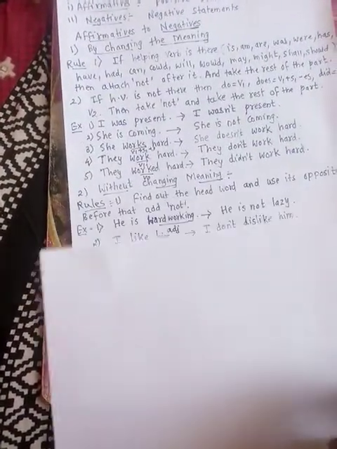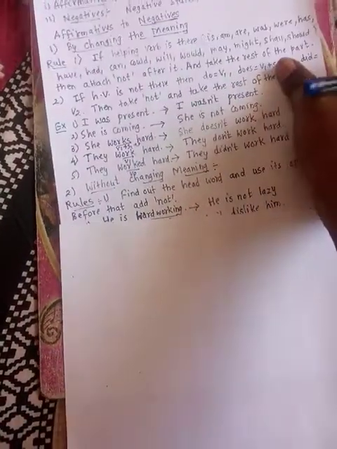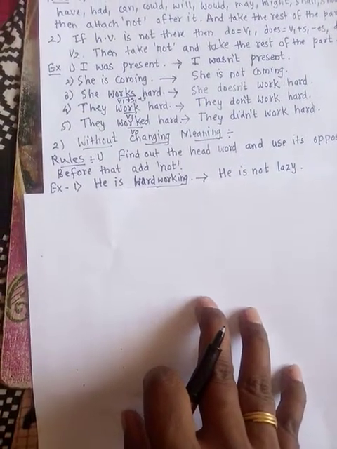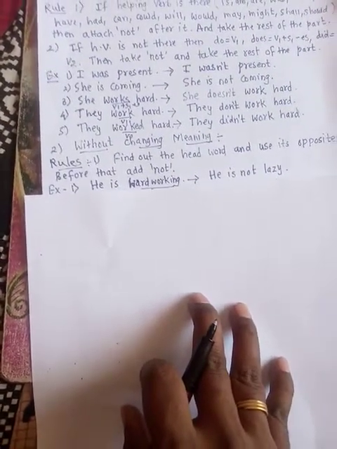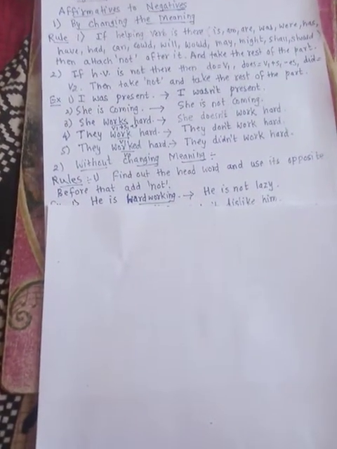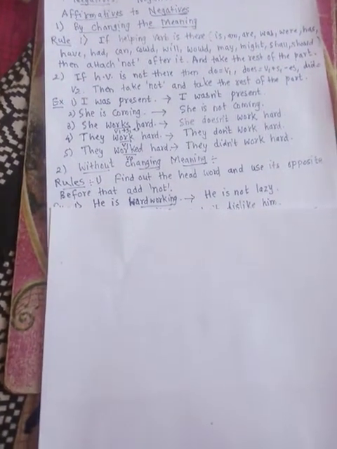Now the most important is the second type, that is without changing the meaning. In your board exam, whenever negatives are asked, generally they ask this type because it has got so many rules. So be careful and listen very minutely to all these rules now. Actually, these examples are based on different topics. We are going to study each and every topic in detail afterwards. But before that, I'll tell you how to do it.